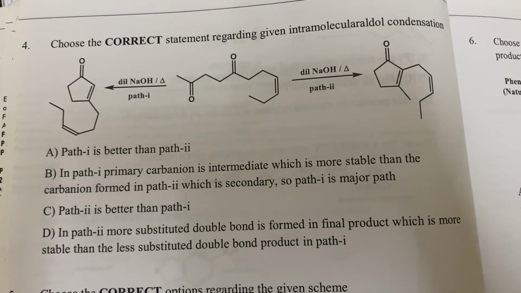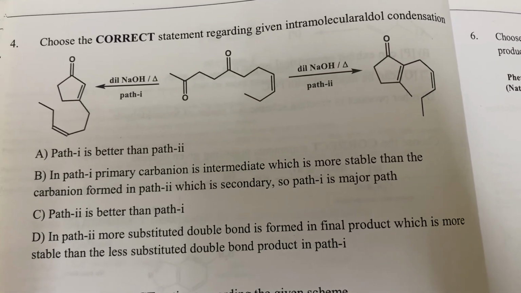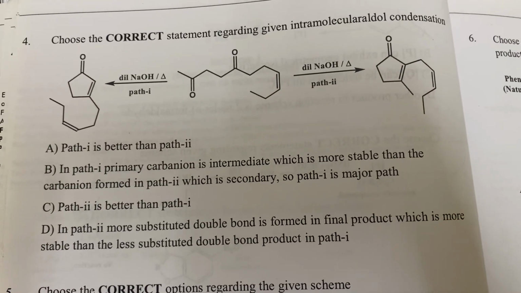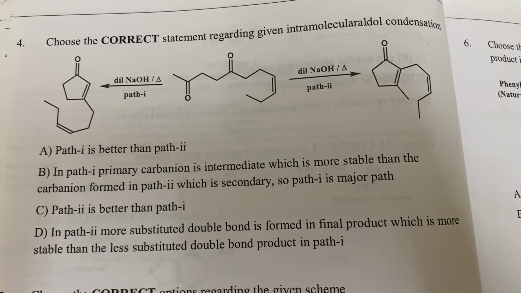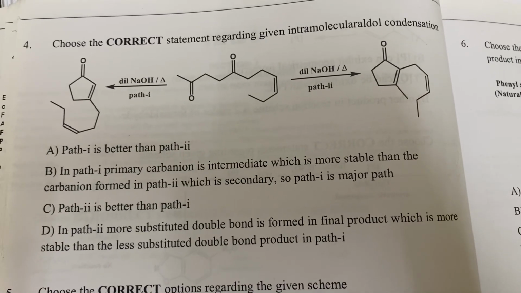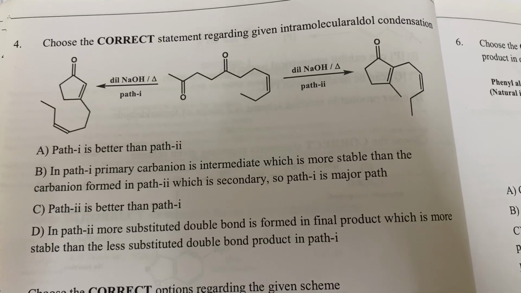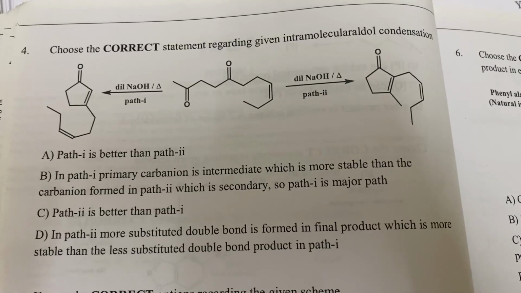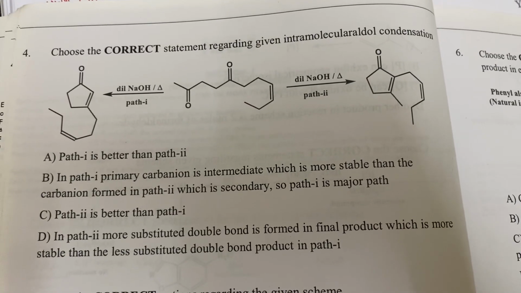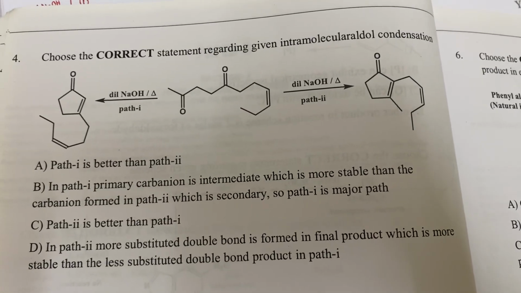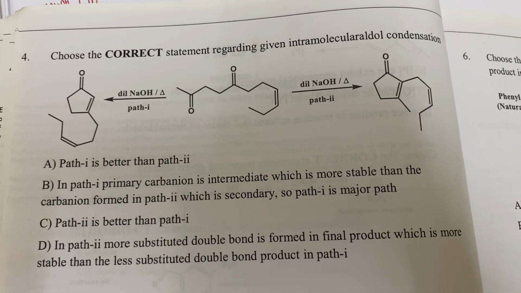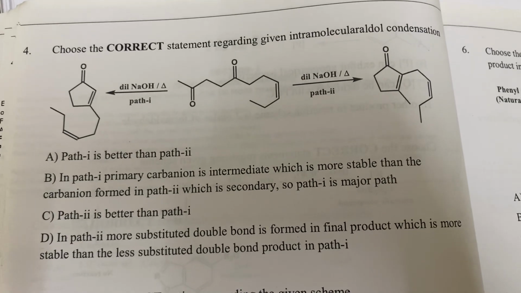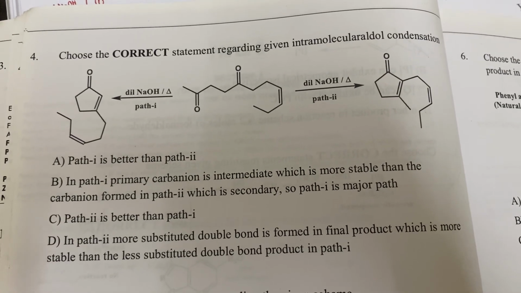So I saw a JEE Advanced level question which can appear in a future JEE Advanced. In this we will talk about intermolecular aldol condensation and a concept about intermolecular condensation or any other aldol condensation. This is a question from our class 12th chemistry, which is aldehydes, ketones and carboxylic acids, where we study aldol condensation, where aldehydes and ketones undergo aldol condensation.